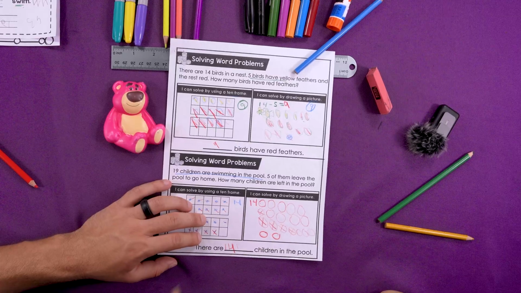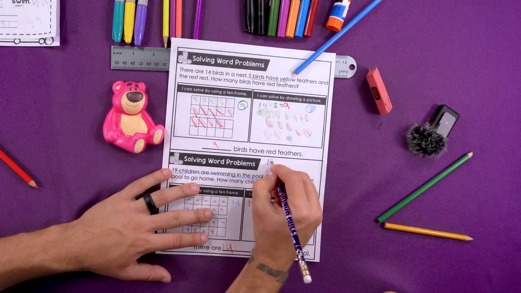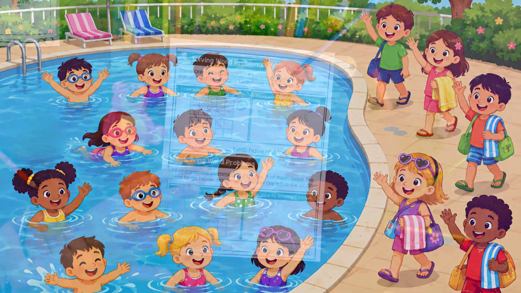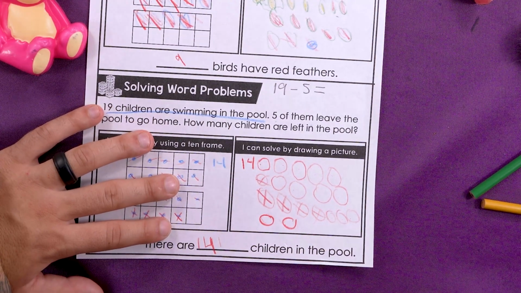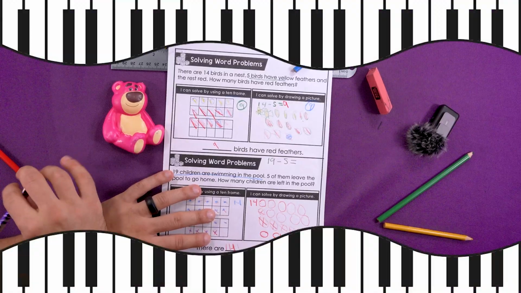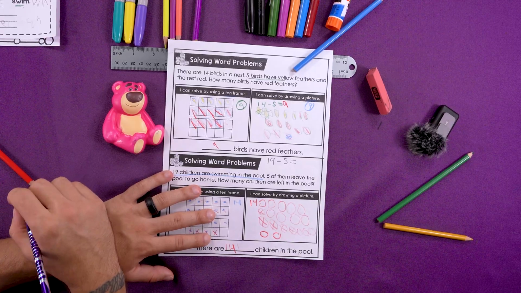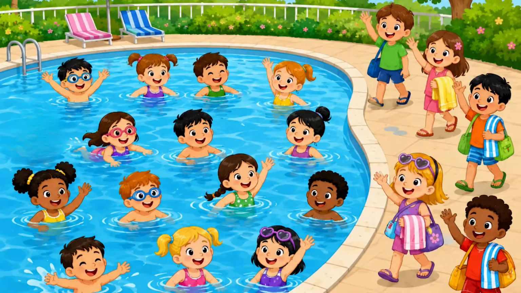We got our answer. So our equation is this. Let's see where I can fit it. I'll fit it right here. 19 kids in a swimming pool. 5 of them say, bye, I have to go home. I'm leaving, bye. Maybe they have gymnastics or something. Or just soccer practice like me. Or maybe they play the piano or something. Or maybe they're going to their cousin's house. 5 of them leave. So we have 14 left over in the swimming pool.